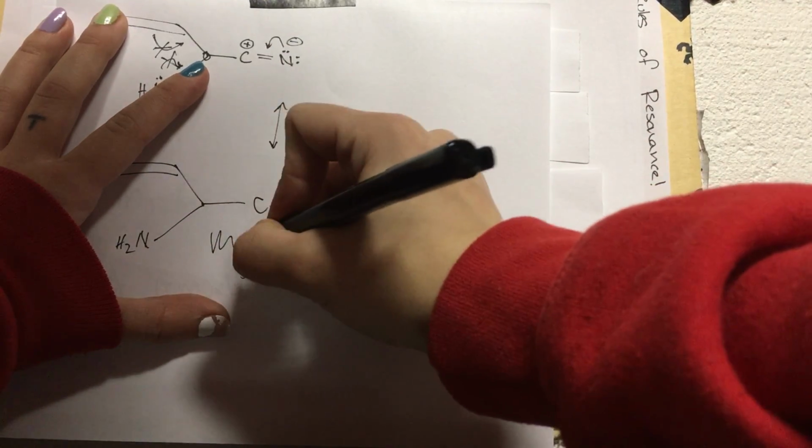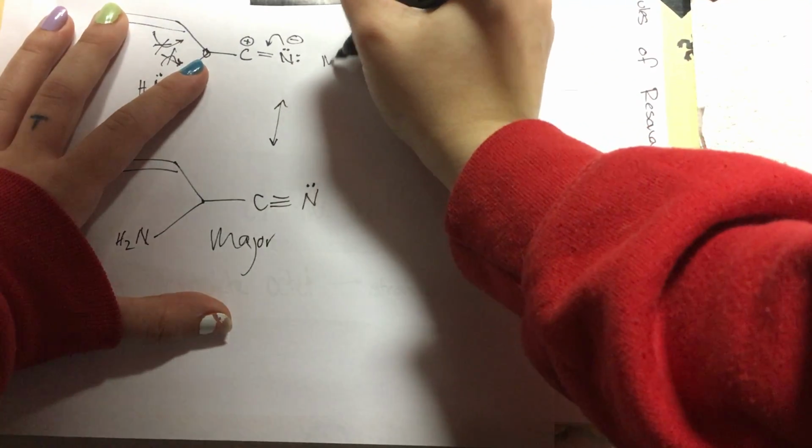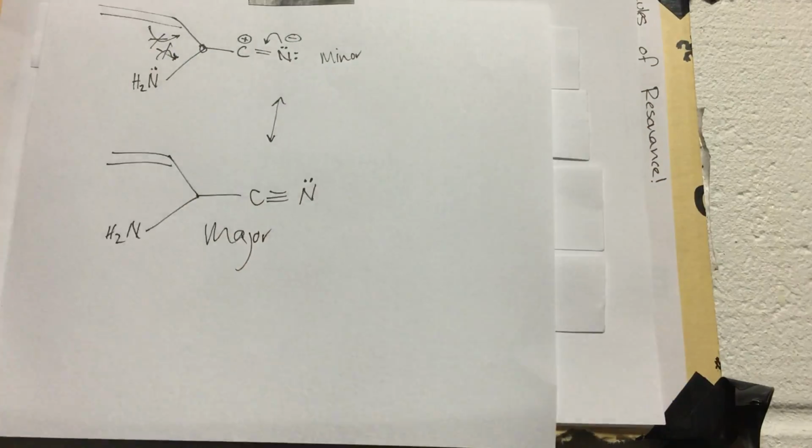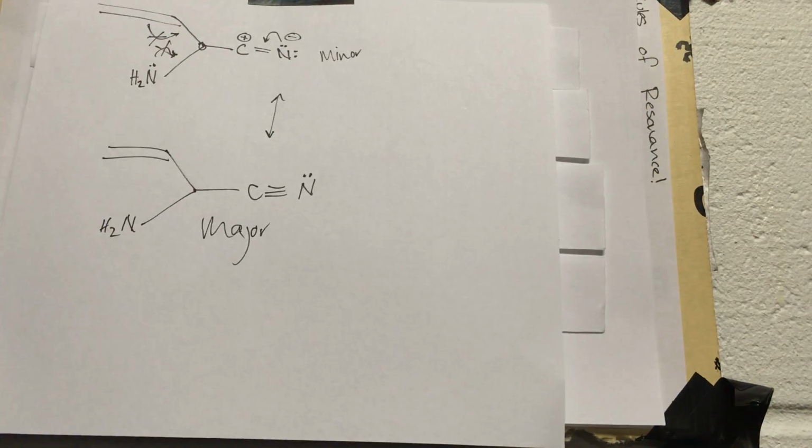Everything is a-okay. And now we can look at the major and minor. So let's see, the most complete octet would definitely be this one. There's not a lot of charges. It's the most stable. So then we can say this would be the major contributor, and this would be the minor. So you would likely see a configuration like this in this molecule, more so than this one.